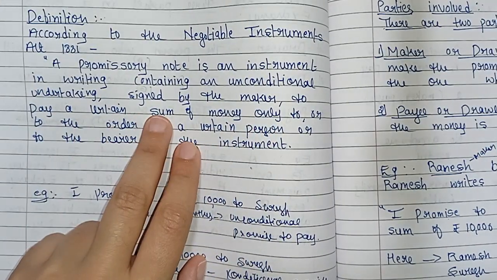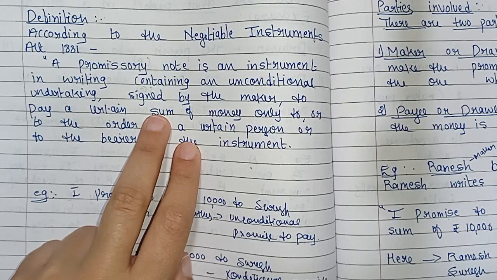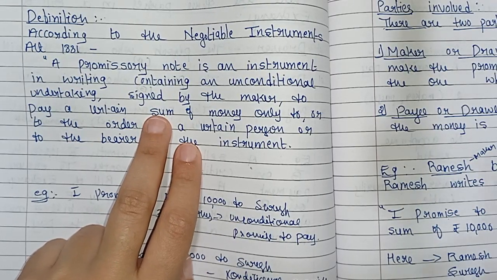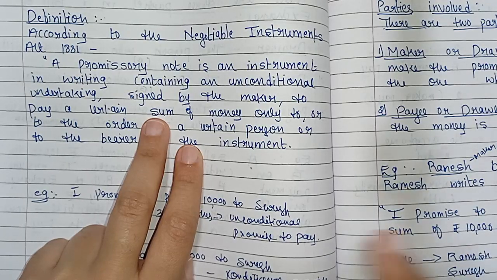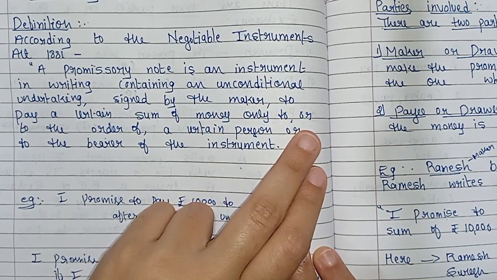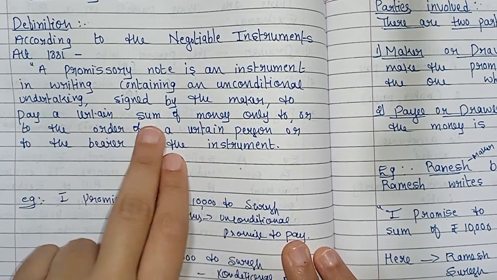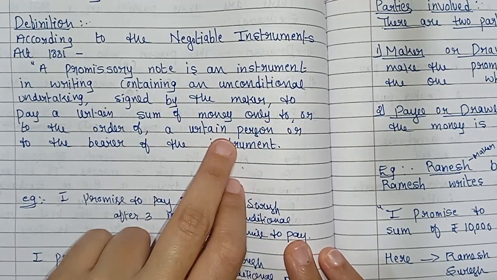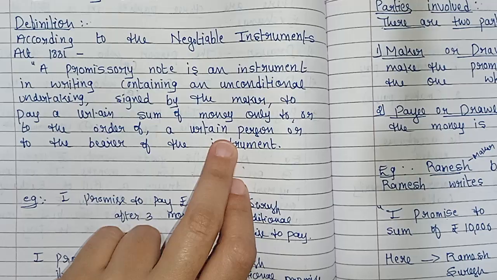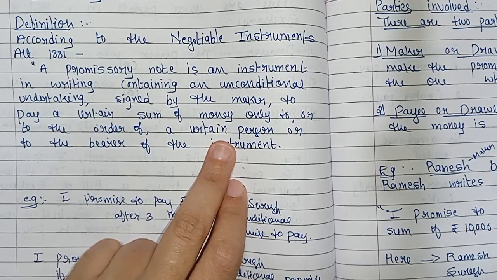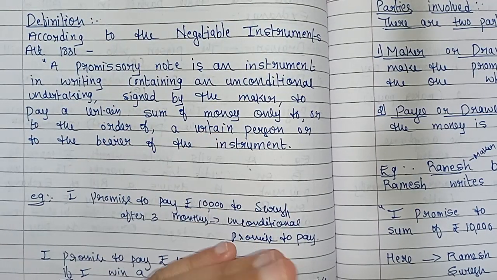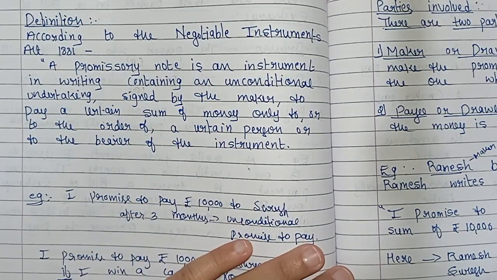To pay a certain sum of money means the amount payable must be certain. It should not be uncertain. Clear? It should be fixed. Or to pay a certain sum of money only to, or to the order of a certain person. It means the payment can be made to that person or to anyone he orders.